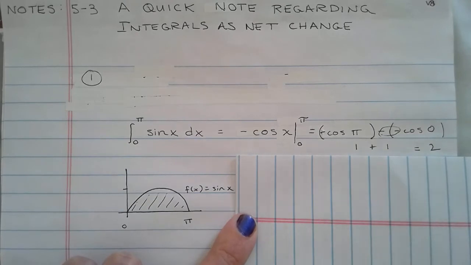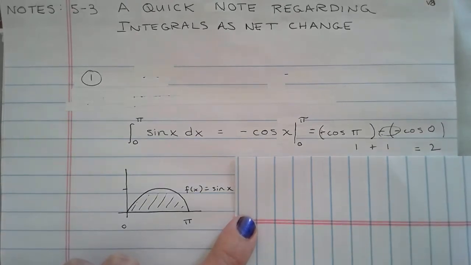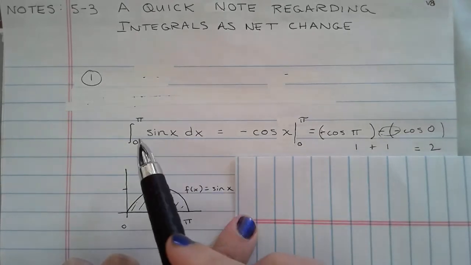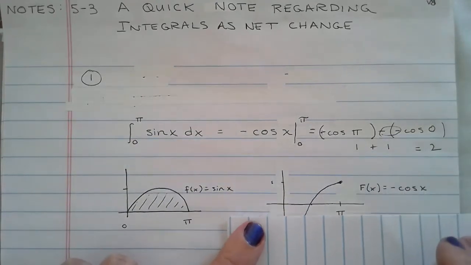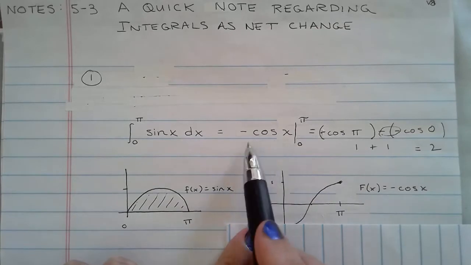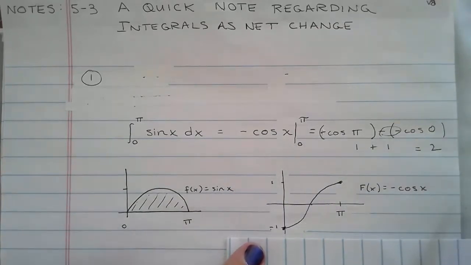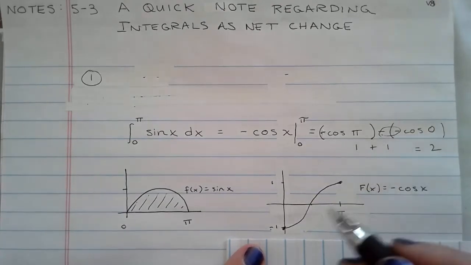We've done this problem numerous times in different videos, but this is what the cosine graph looks like on 0 to pi. Sorry, the negative cosine graph. The negative cosine graph on 0 to pi looks like this, because it's our cosine graph, but it's been flipped over. And I want you to look at what I mean by net change.